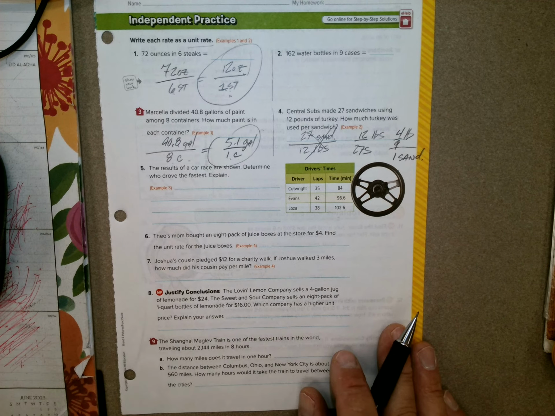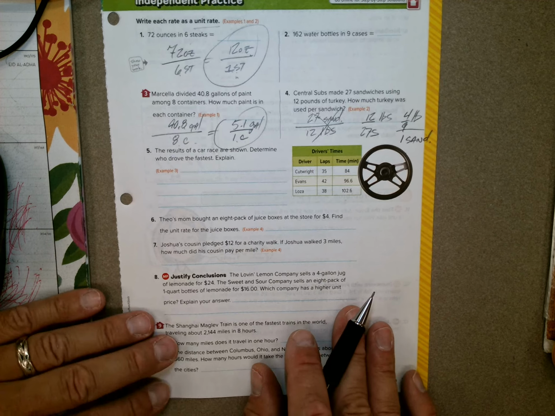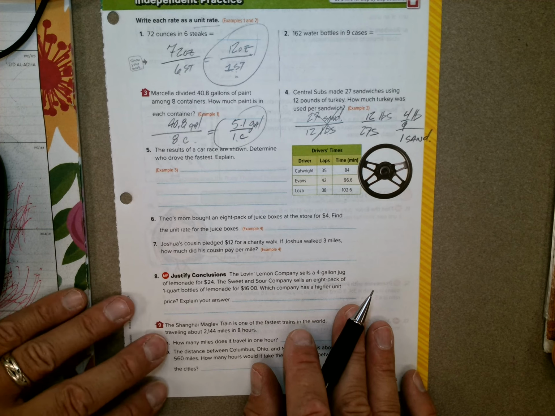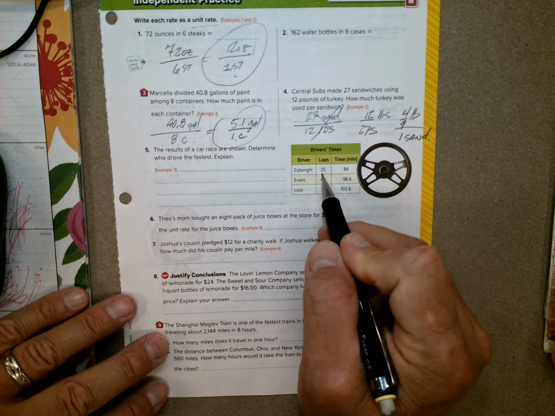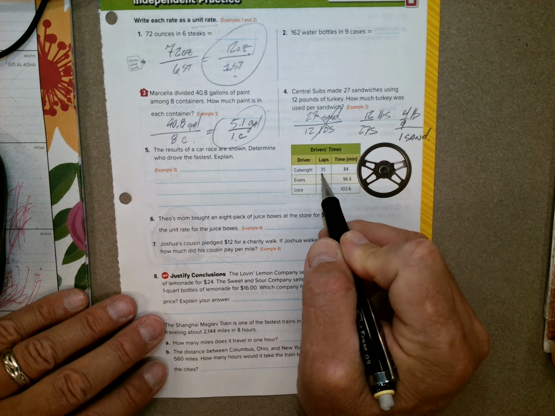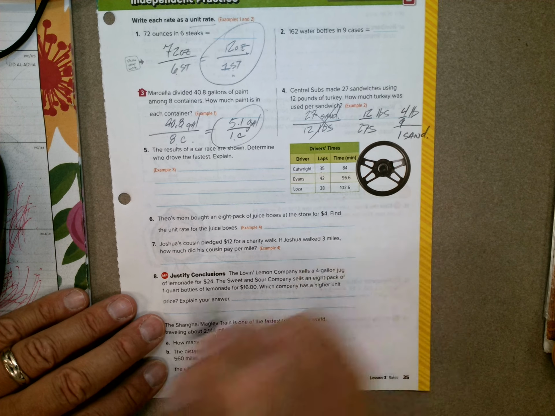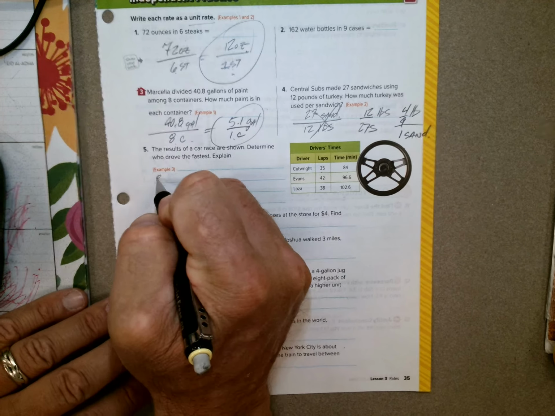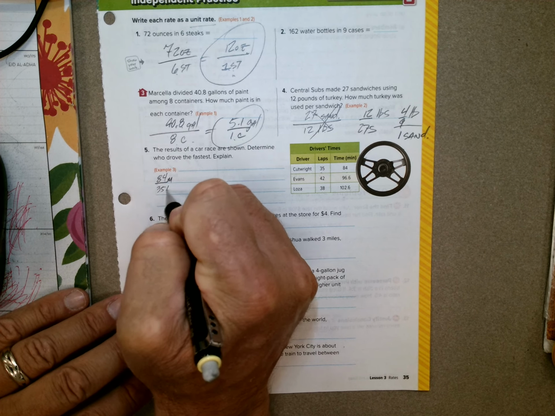Okay, let's take a look at the last one, number 5. The results of a car show determine who drove the fastest. So if we have 84 minutes and did 35 laps, I'm going to see what Cutright did in 1 lap. So again, 84 minutes, 35 laps.